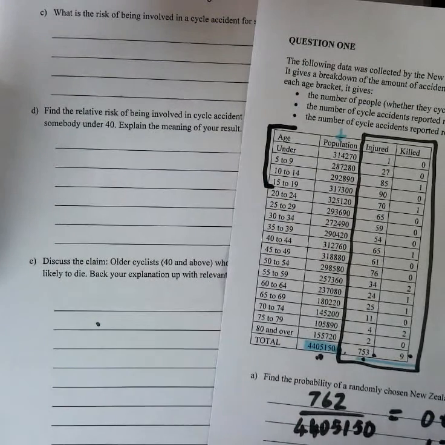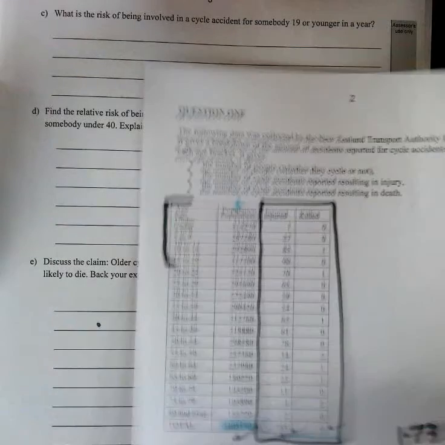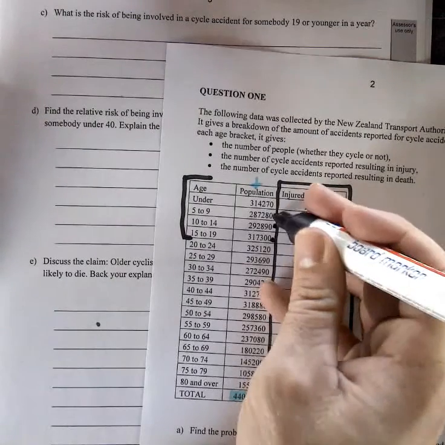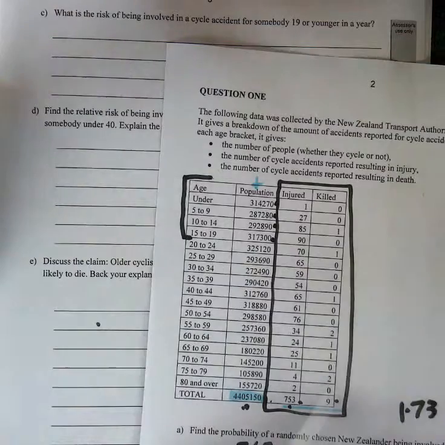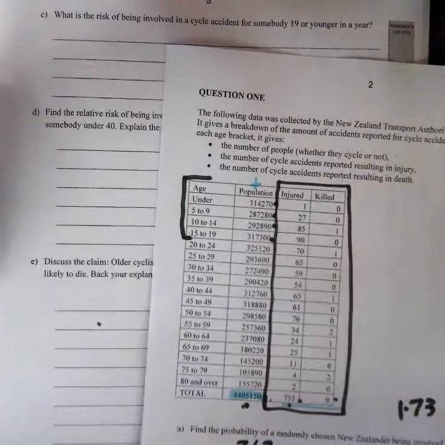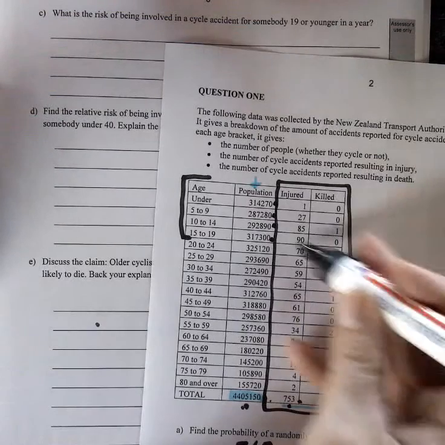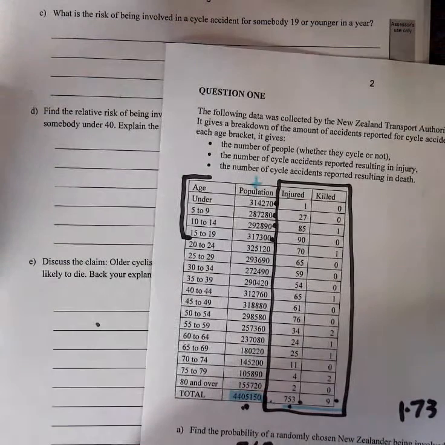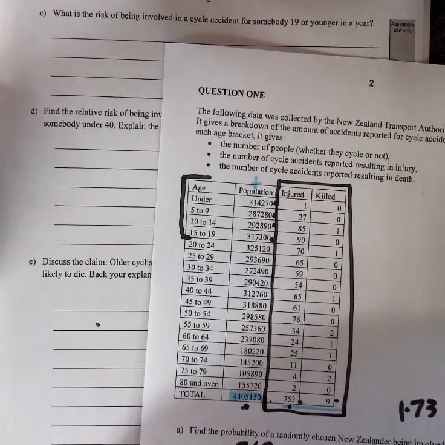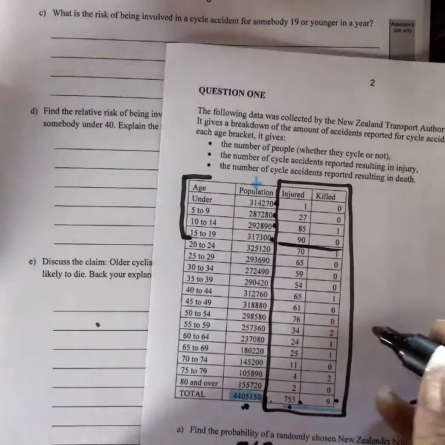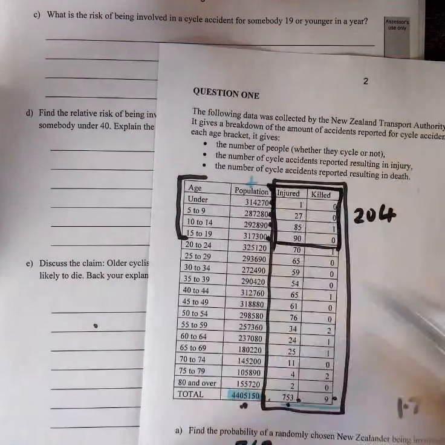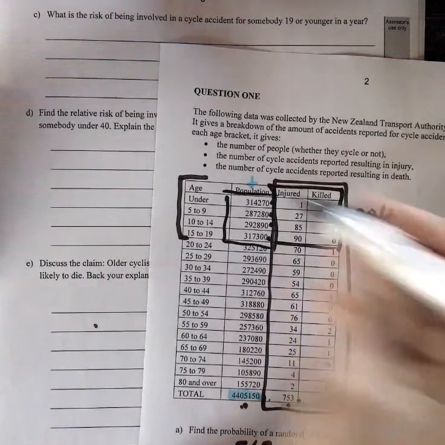All right? So let's read the question again. The risk of being involved in a cycle accident. That's including people who are injured and killed. We also need to make sure that we divide it by the total amount of people within those categories. So I need to add up those four age bracket numbers, and I need to add up all the values over here as well. And if you made a slight mistake with that, I probably accepted it. I still gave you the achieve mark. But it turned out that the amount that's added up here was 204 in that section of the table.